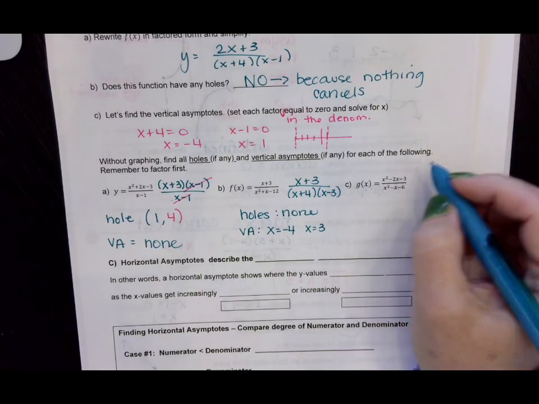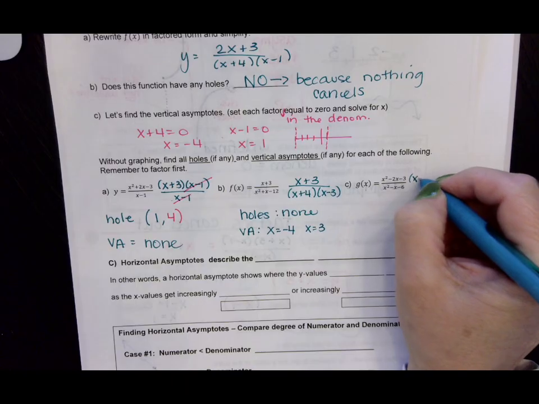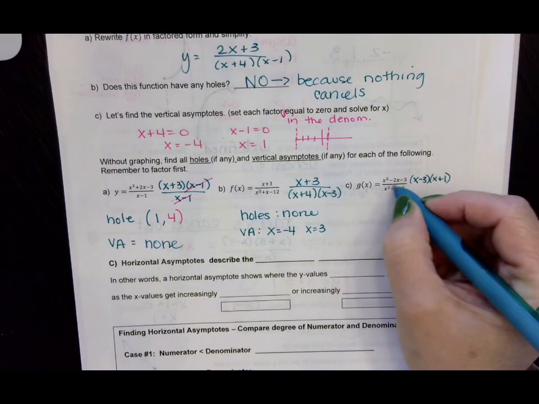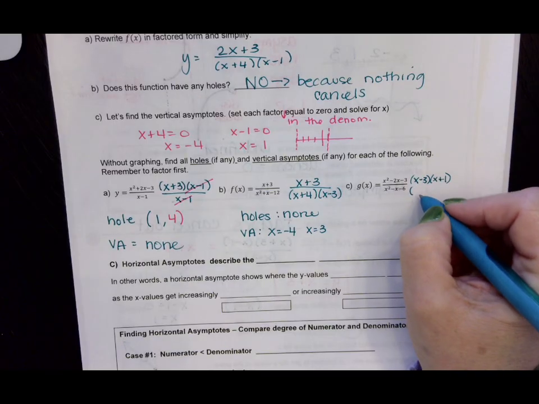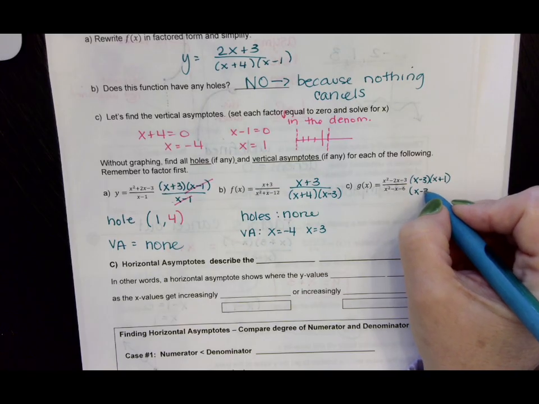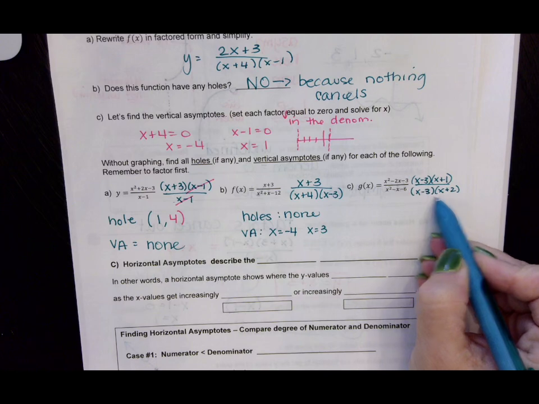All right, here we go. This is the most complicated one. I have to factor both. So I have x minus 3, x plus 1. That gives me a negative 2. And down here, I'm going to have x minus 3 and x plus 2. So this is negative 6 and negative 1.